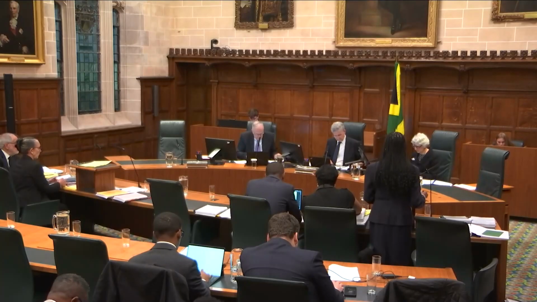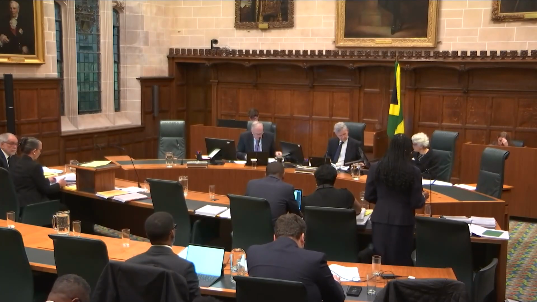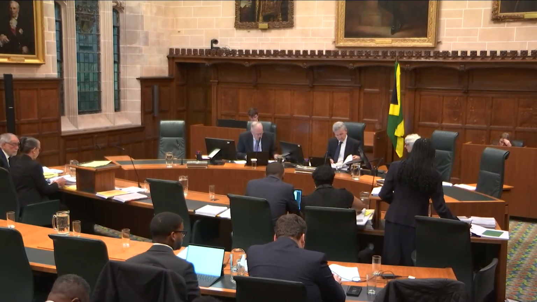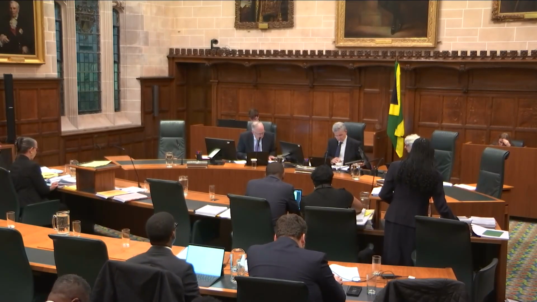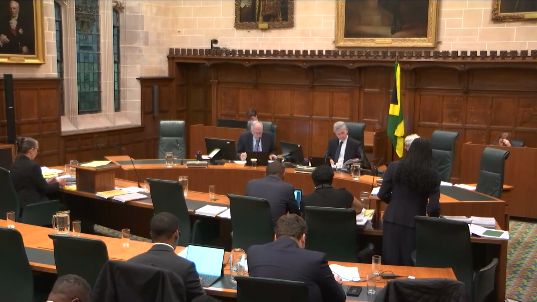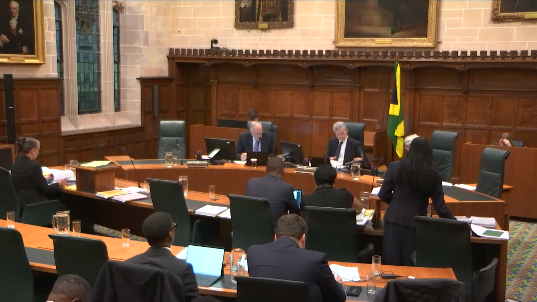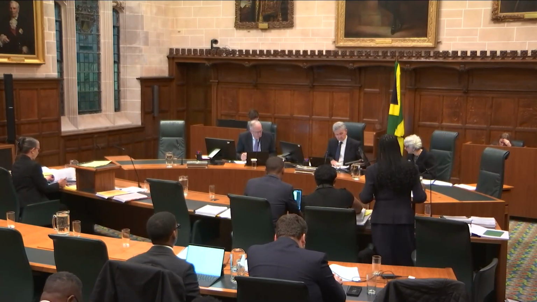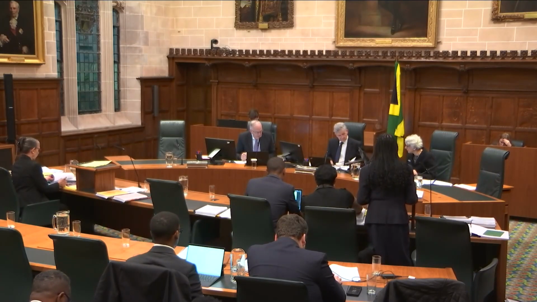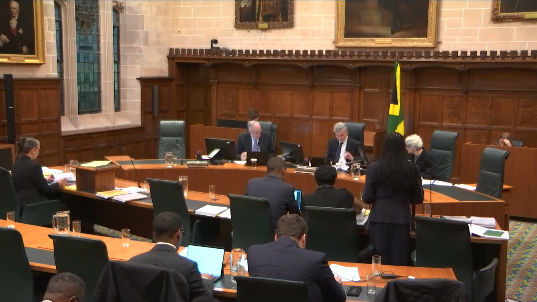I mean, 8.7 is very simple. It's the date from which it's claimed. Rule 8.7 speaks to the claim form. Rule 8.8 speaks to the fixed date claim form.